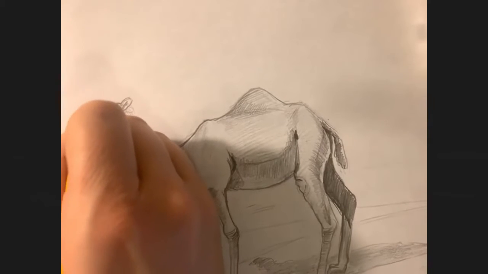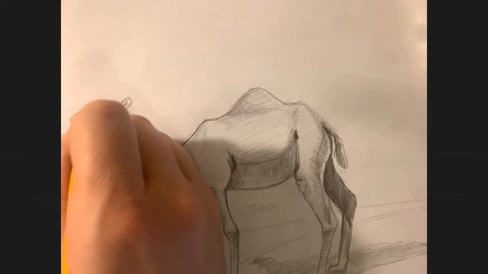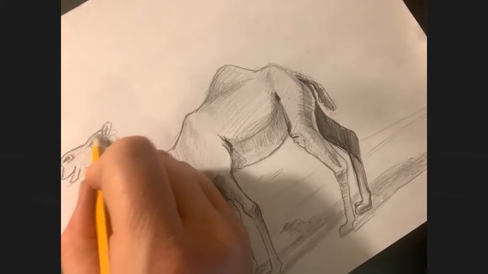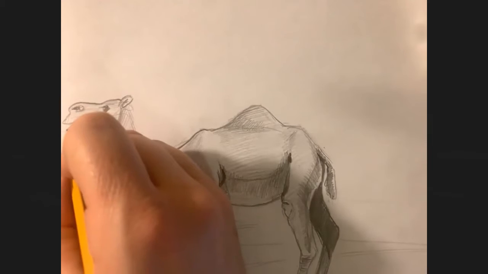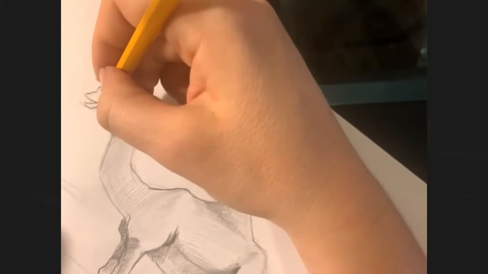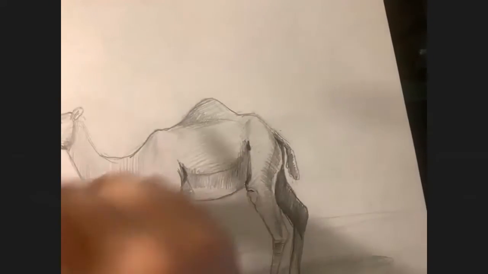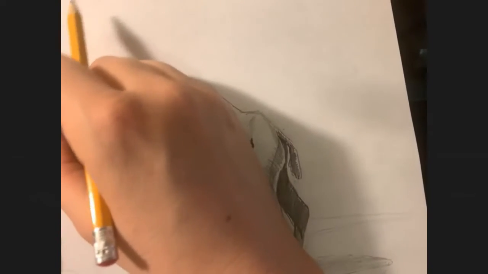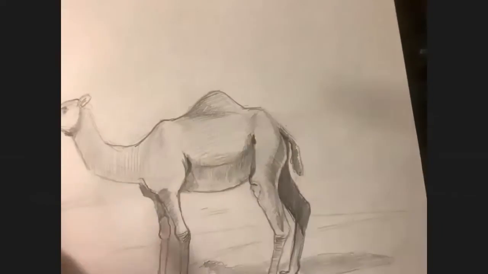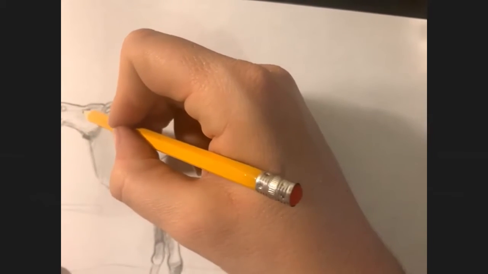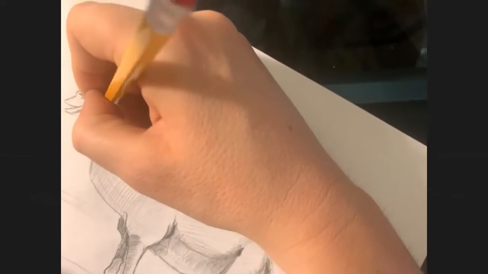Nostrils really dark. Faces usually have a lot of tiny, tiny shadow shapes because of all that's going on. There's a shadow shape back here. And then some light area. Camels have really thick eyelashes.